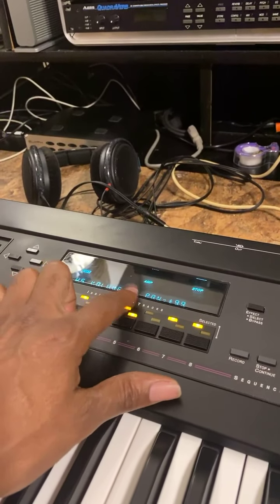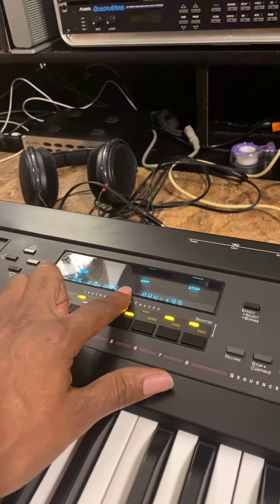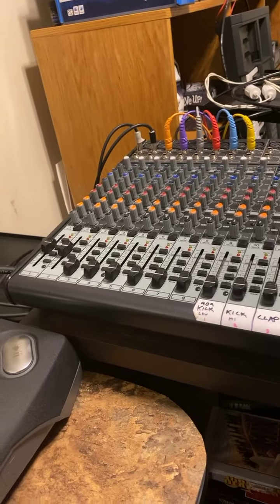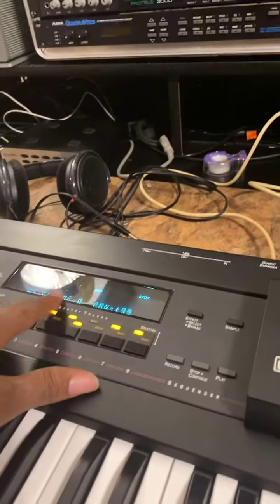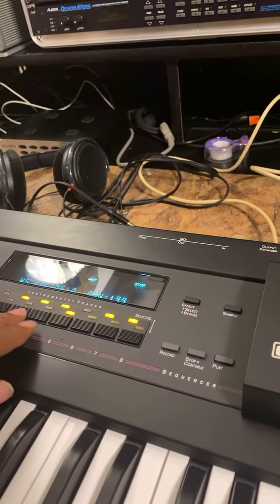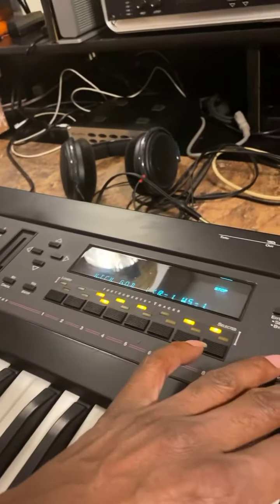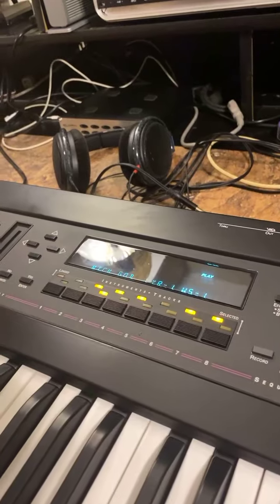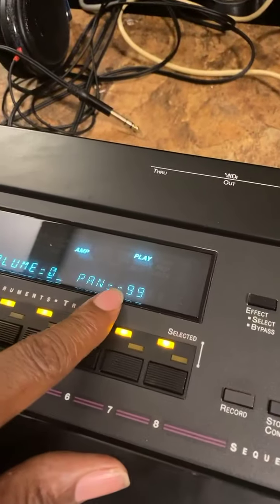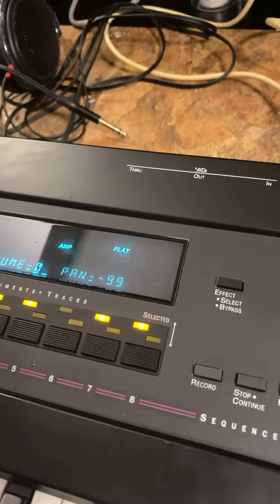You got to turn it all the way down in your device, because somewhere along the line it's bleeding somewhere, and I don't know why it's bleeding like that. I noticed that, so I'm just turning it all the way down. So I'm gonna turn the kick back up, and I'm gonna bring the track in. Here's the kick. Pan hard left. Start turning it up.